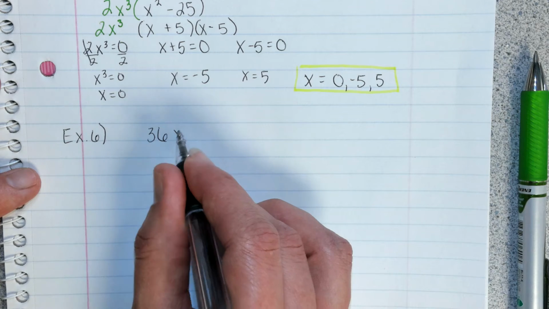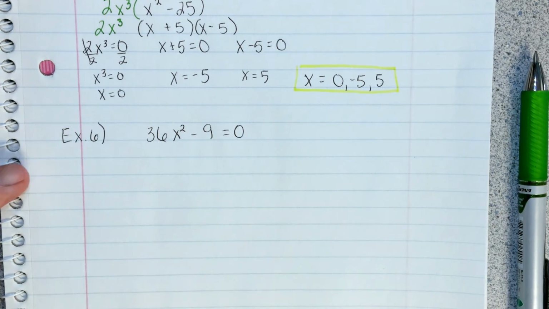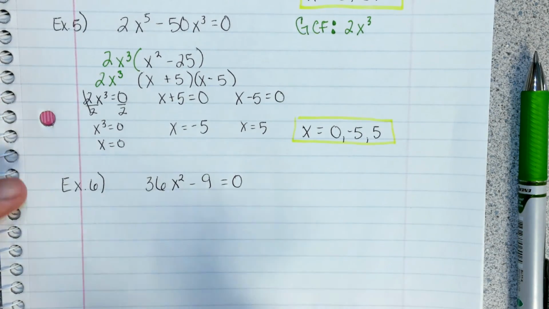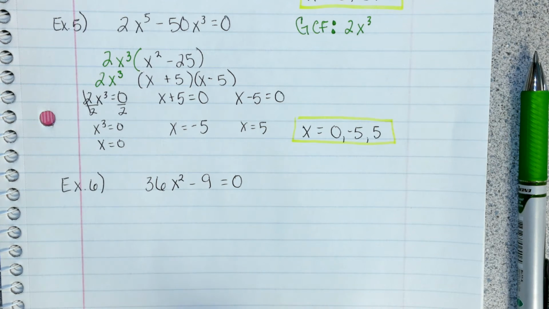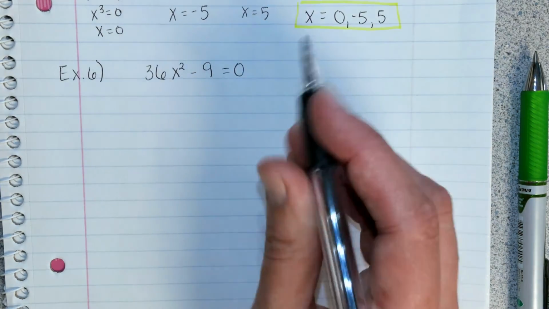We have 36x squared minus 9 equals 0. Oh, I forgot to tell you, if you don't have this, pause it. That way you don't have to worry about rewinding it. So pause here. I'm going to go on if you're not done. Okay. So I'm going to move this up.